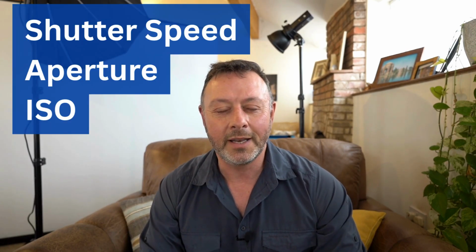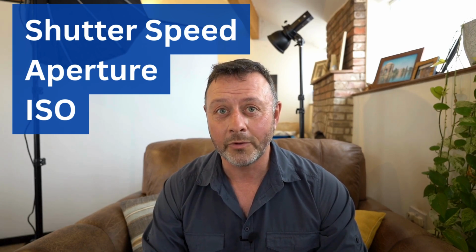So shutter speed is probably one of the most fundamental basic things to learn with photography when it comes to your camera. There's three main things to control light: shutter speed, aperture and ISO, and they all work together. I'm going to do a video on each one, and this one is about shutter speed. So what is shutter speed and why is it so important, how do you control it, and what effects can you get from it as well?